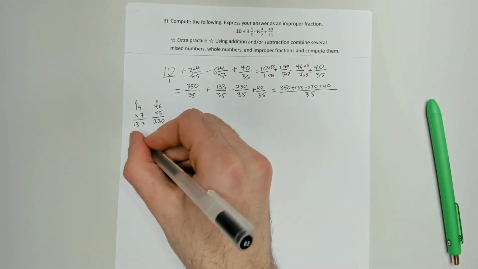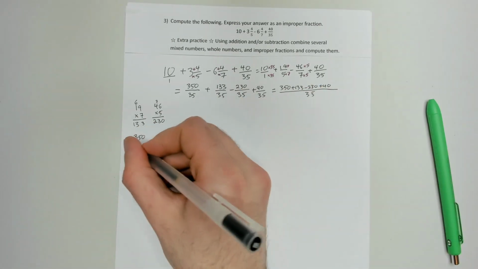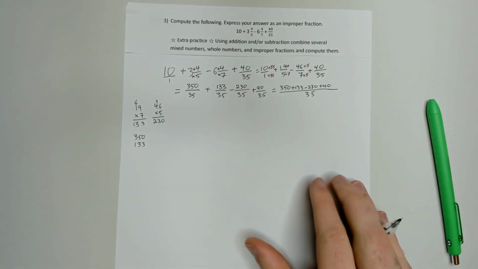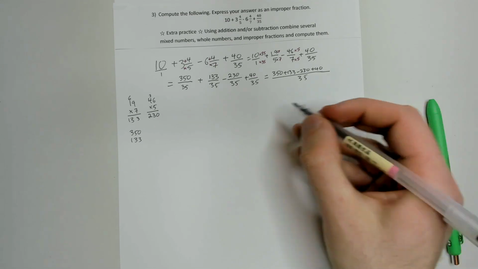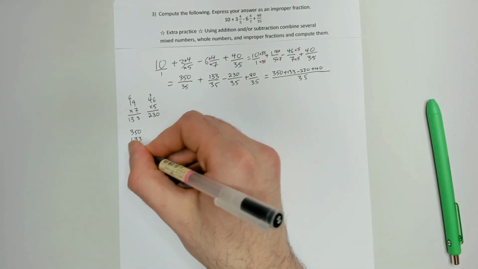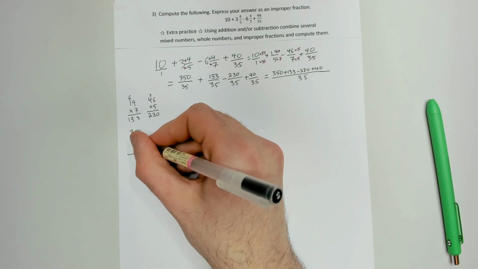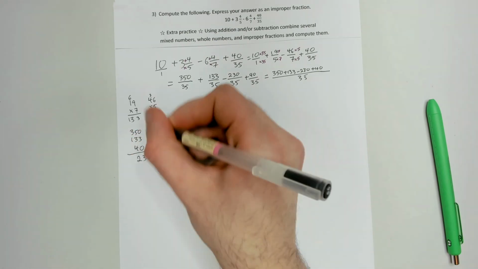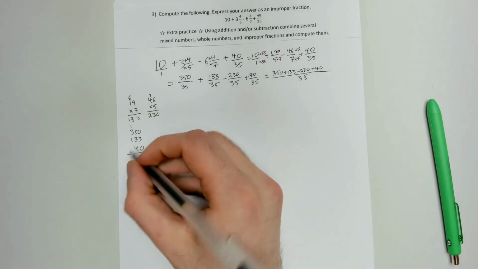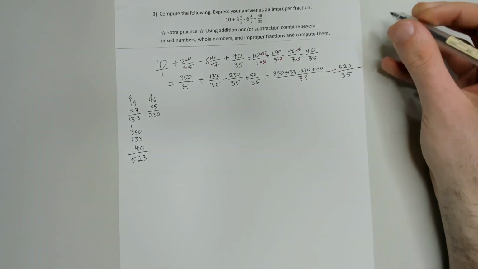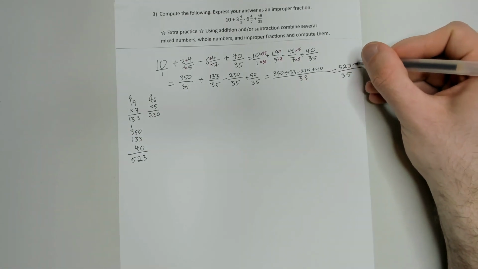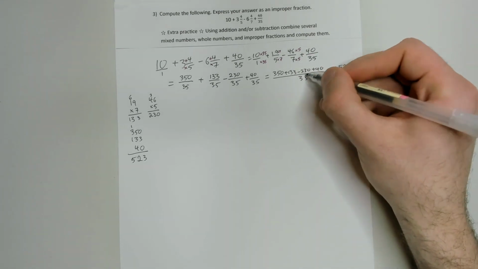So we can start with the addition. So we have 350 plus 133 plus 40. So we have 0 plus 3 plus 0 is 3. 5 plus 3 plus 4 is 12, so we'll carry the 1 up here, and 1 plus 3 plus 1 is 5. So we get 523, and then we have to subtract the 230 still, right? Because we didn't do that yet.